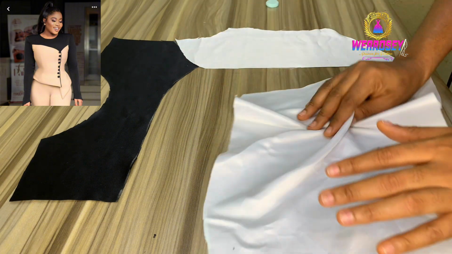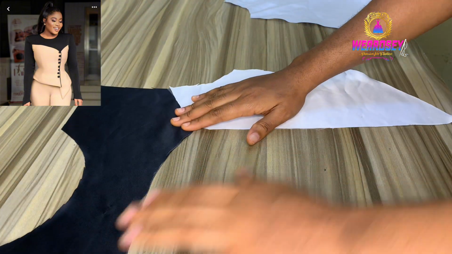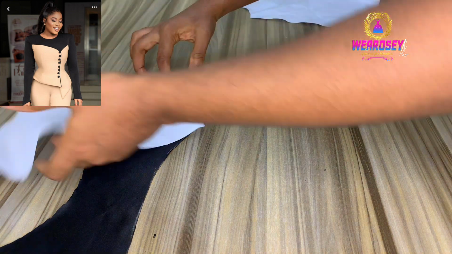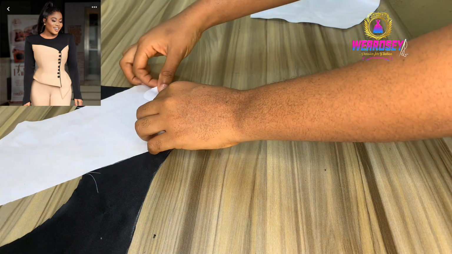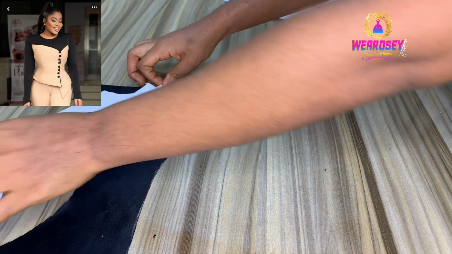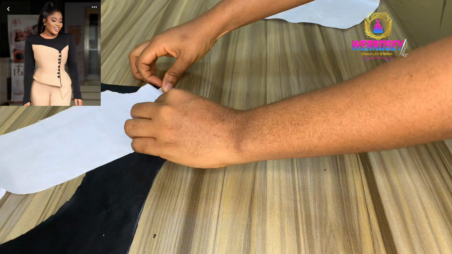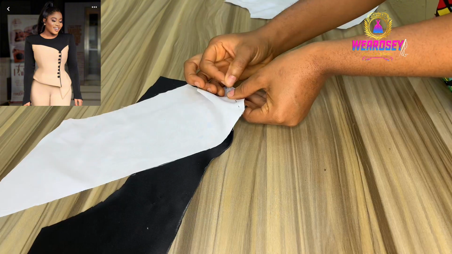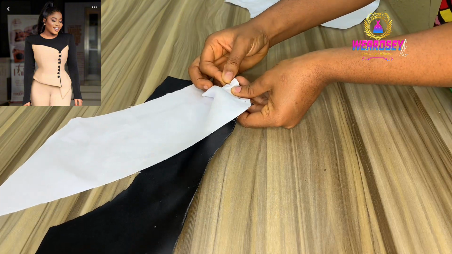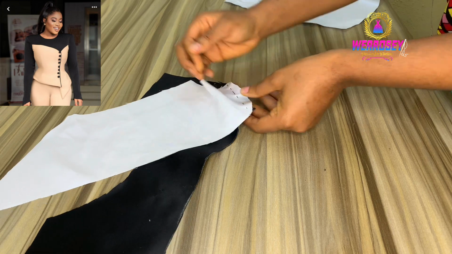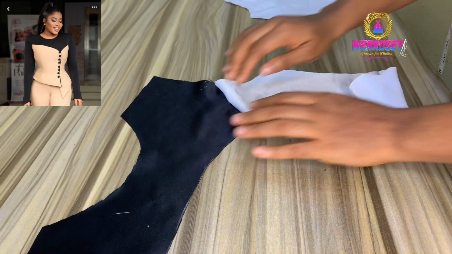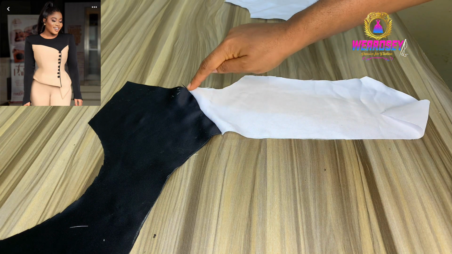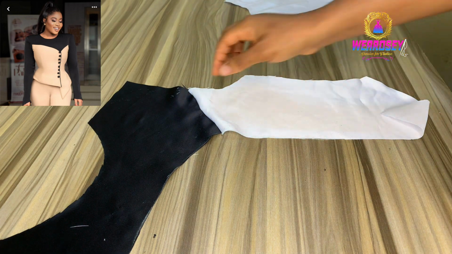Now it's time for us to join this top. So the first part you join is the longer part. Okay? So this is how it's going to look. Just flip it over and then you pin it to your yoke area. Now you have to be very careful because this yoke area is not a straight line. So you must use your pin. When you're done, this is how it's going to look. Make sure that it's giving you the correct sewing before you sew it.